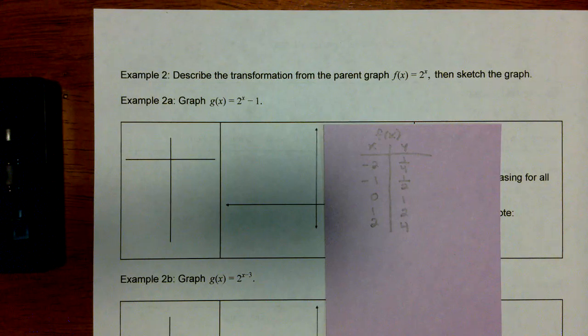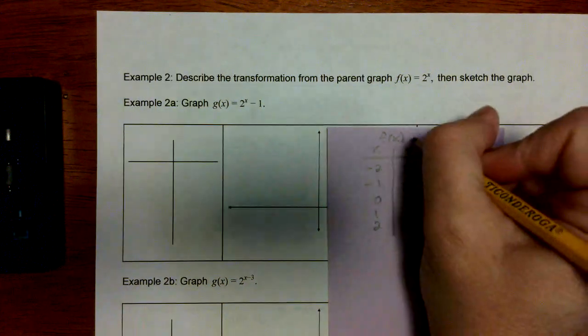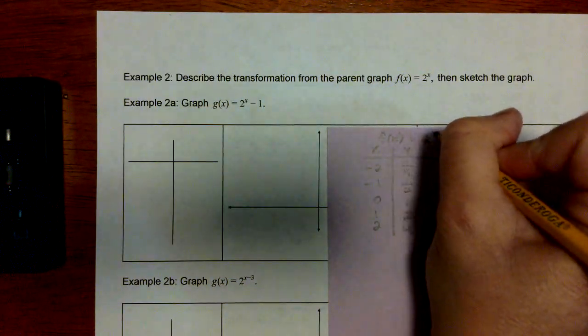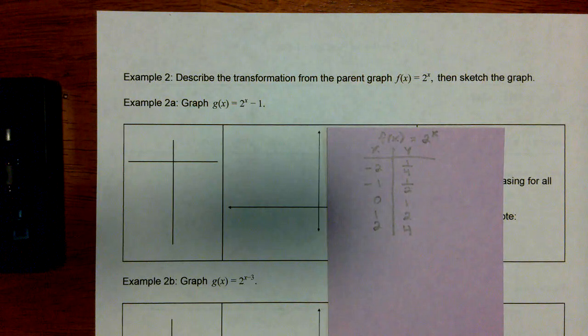So this is part 2 of our notes on section 3.1, exponential functions. For example 2, we want to describe the transformation from the parent graph f of x equals 2 to the x, and then sketch the graph. The first thing that I've done is a little table that has my parent graph f of x equals 2 to the x, because I think that's going to help us. This is the same as our other transformations.